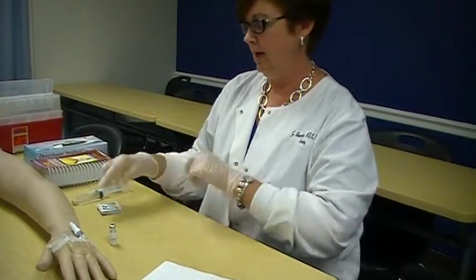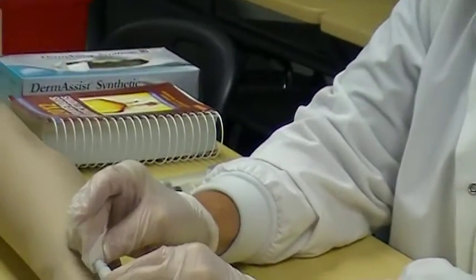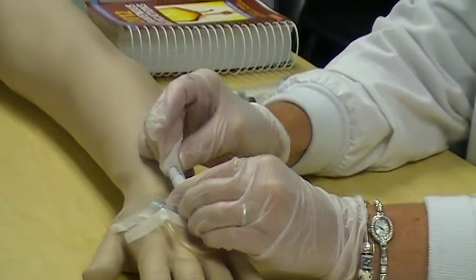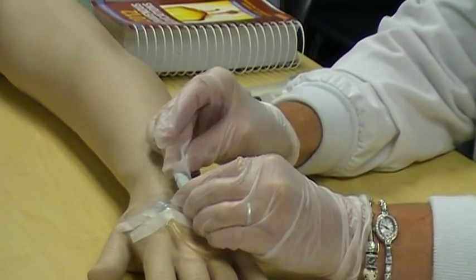Next, we're going to take our alcohol prep and clean the port of the saline lock for 5 seconds. In some instances, they have the scrub hub, and if that facility uses that piece of equipment, we would use that.